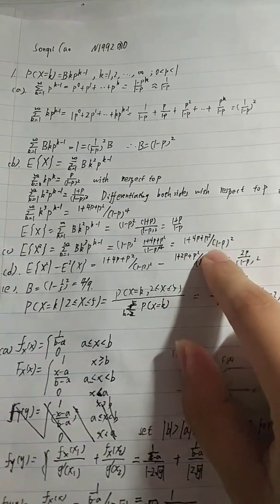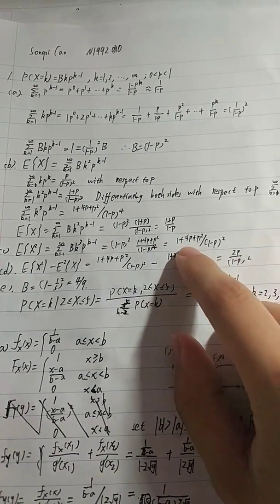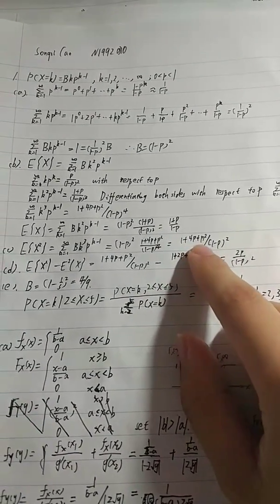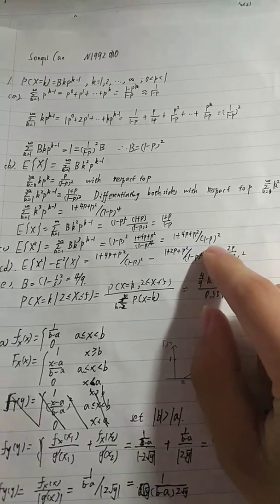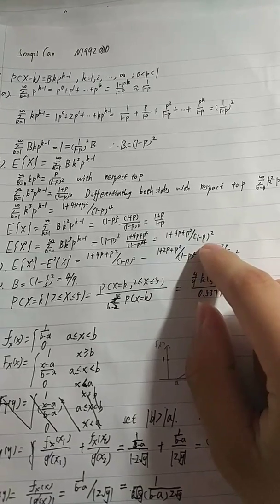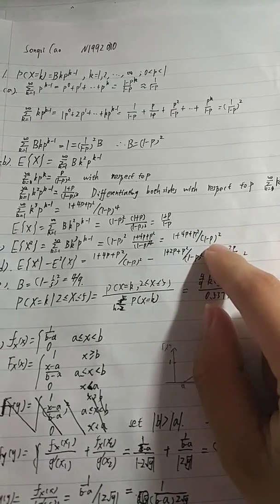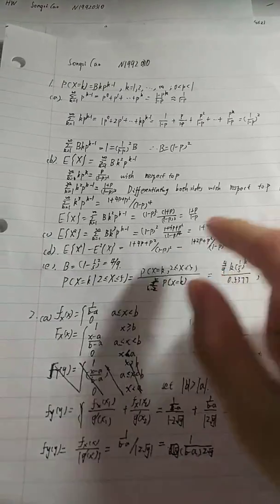Then the result is this: 1 plus 4p plus the square of p over 1 minus p and the square of this.